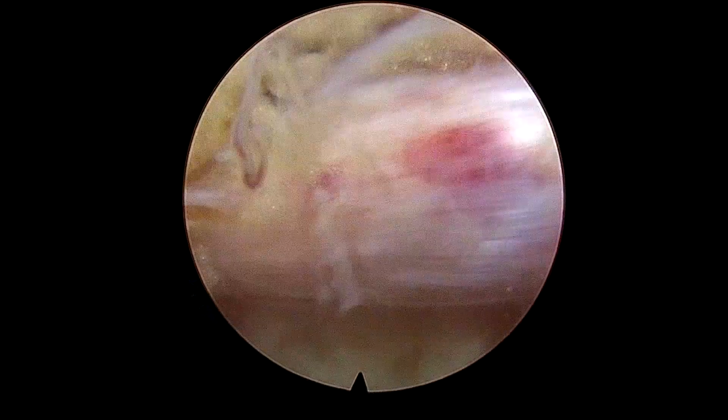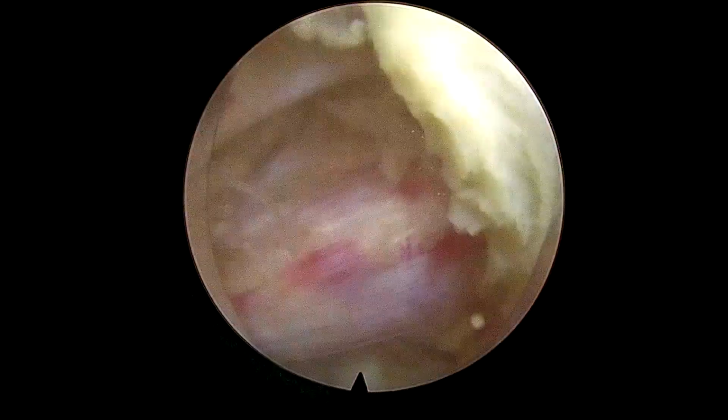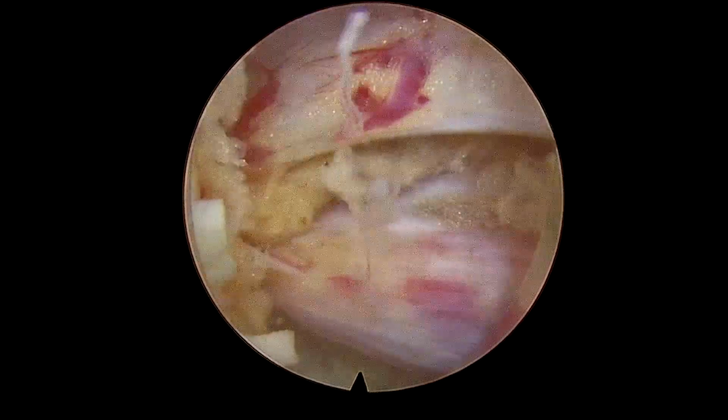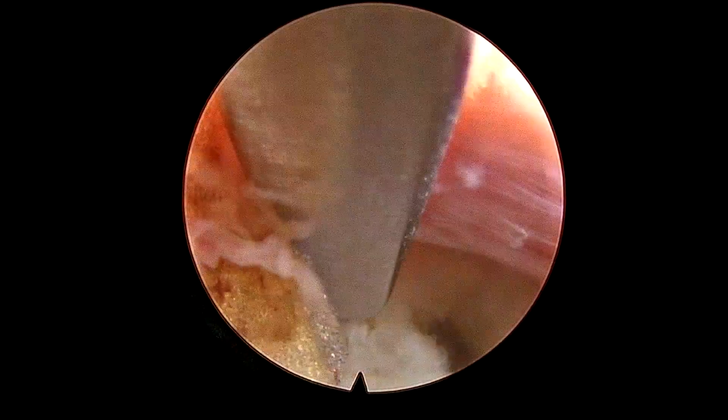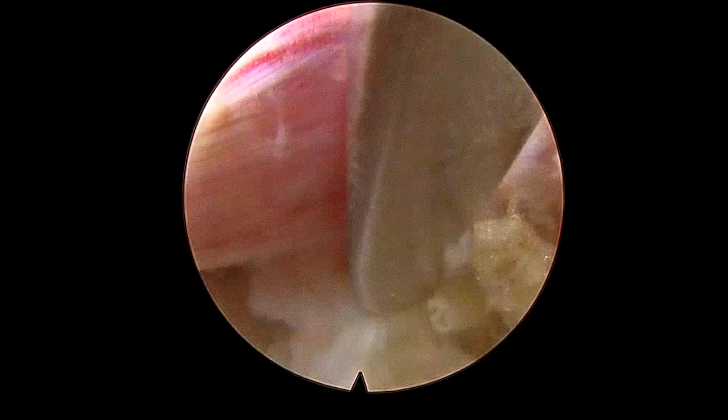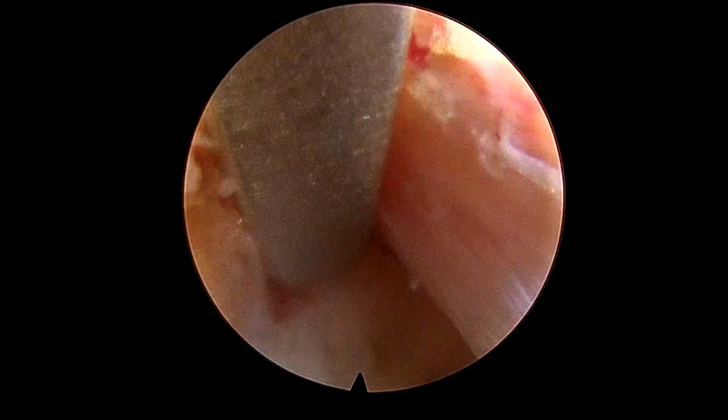In this particular case we haven't done any bony decompression, the reason being a wider interlaminar window. We just removed some part of the ligamentum flavum. So I can easily retract the traversing nerve root medially with the dissector. There is no underlying disc fragment.